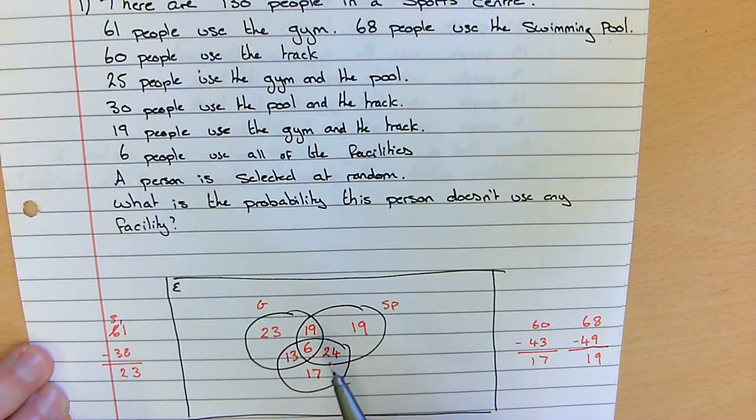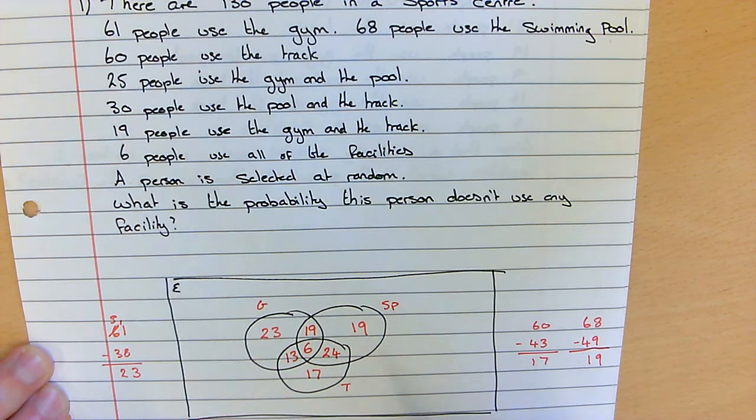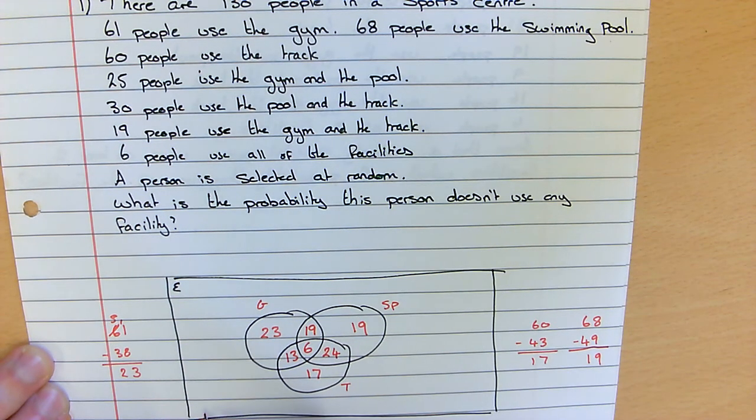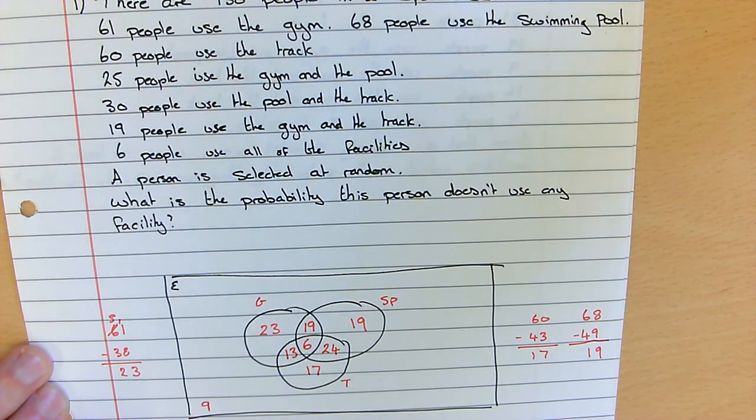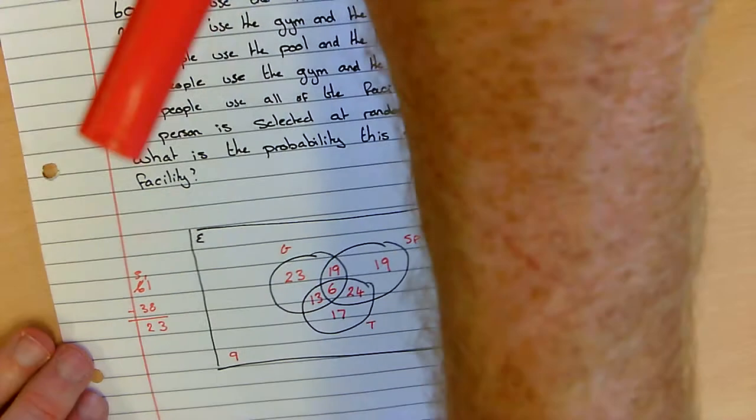So I'm going to very quickly do that because I know that the gym is 61. 61 plus 19, that is 80, plus 24 is 104, plus 17 is 121, so 130 minus 121, that's 9 people are not using any facility. Okay, now that we've got all of the information, we can look back at the question and work out the probability.